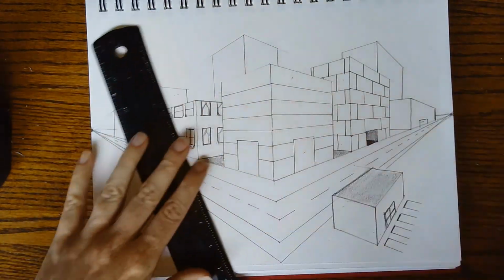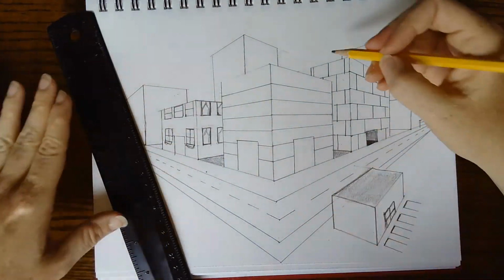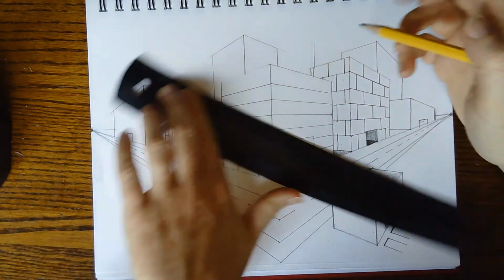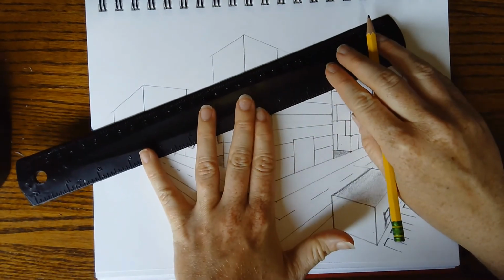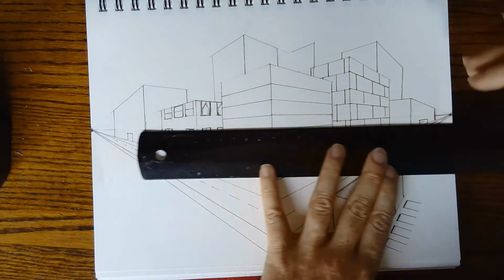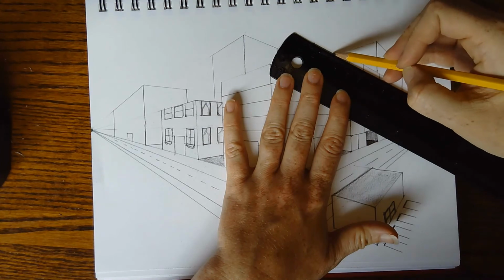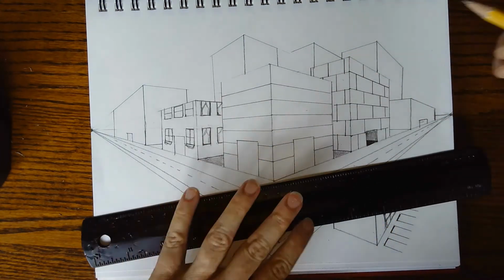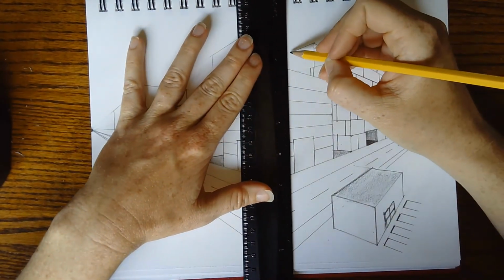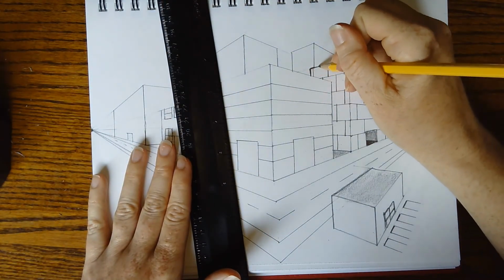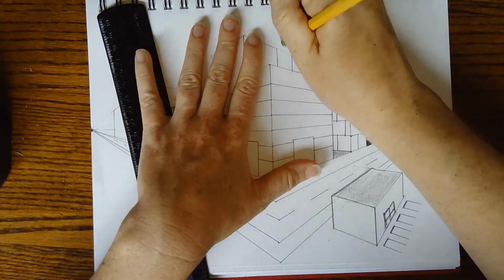So we can just start to build up on our city. There.